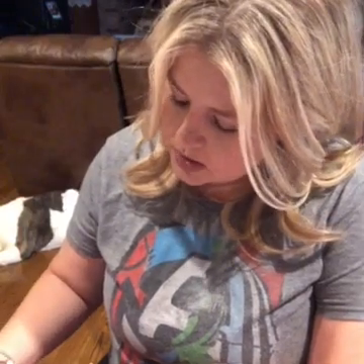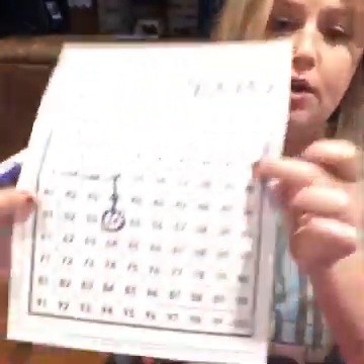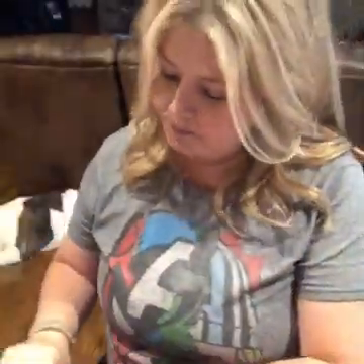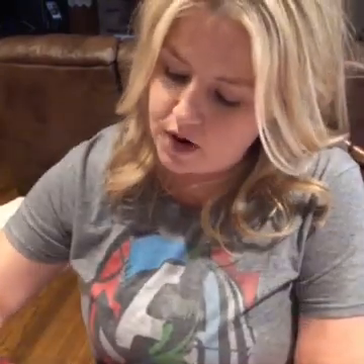So I'm going to go back 1, 2, 3. I ran out of room, so I'm going to go up. Since I'm on 31, I'm going to go up to the 30. 4, 5, 6, 7, 8. And as you can see, I have landed on the number 26. So 54 minus 28 is 26.